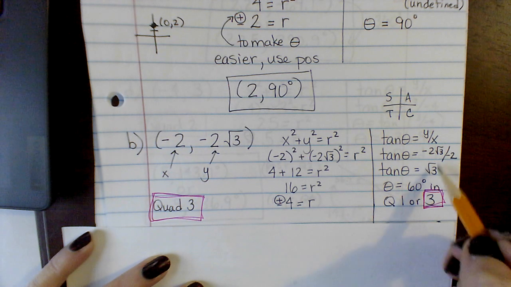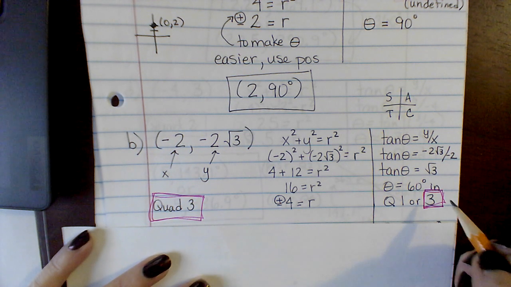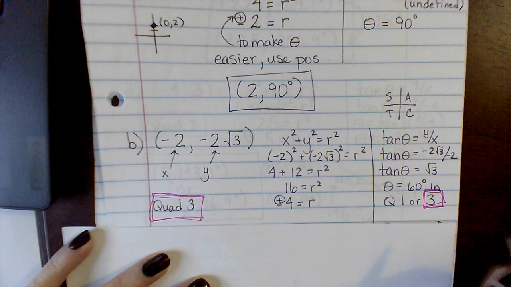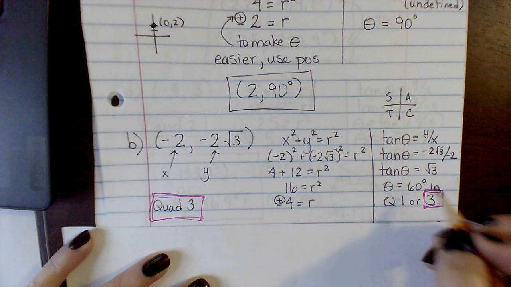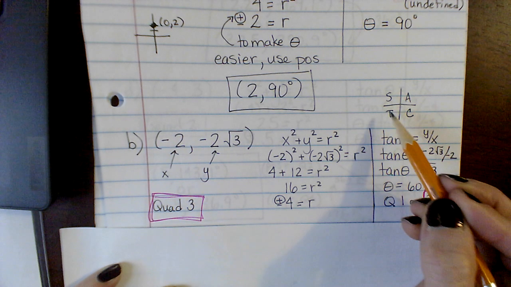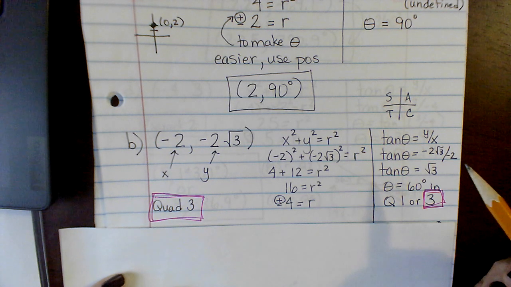Those 2's will cancel, and I'll just get tangent theta equals root 3. We know that the angle associated with root 3 for the tangent function is 60 degrees. That's my reference angle. That 60 degrees, though, could be in either quadrants 1 or 3, because those are the 2 quadrants where the tangent's positive.